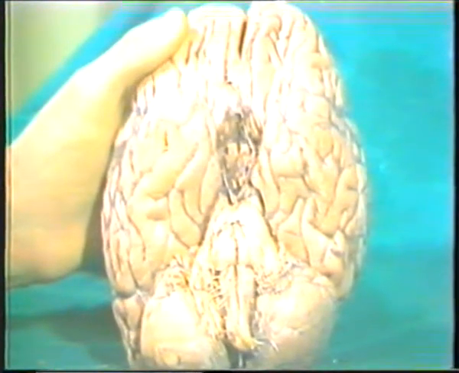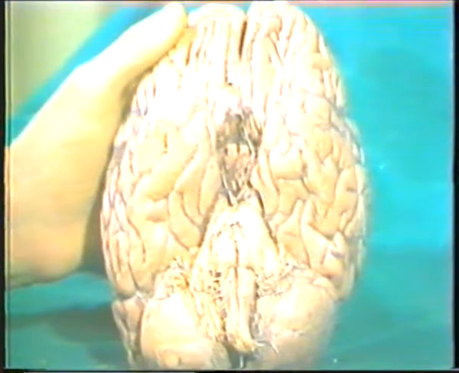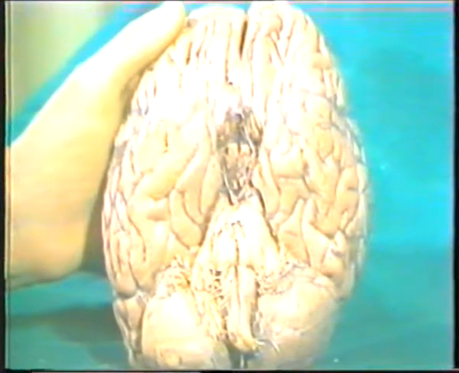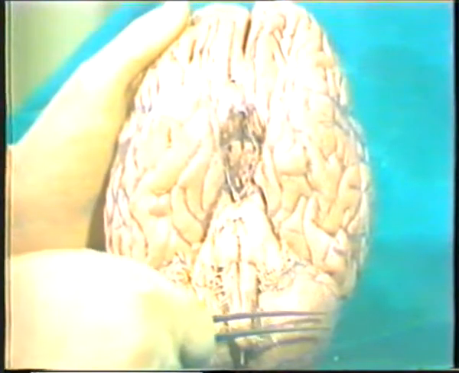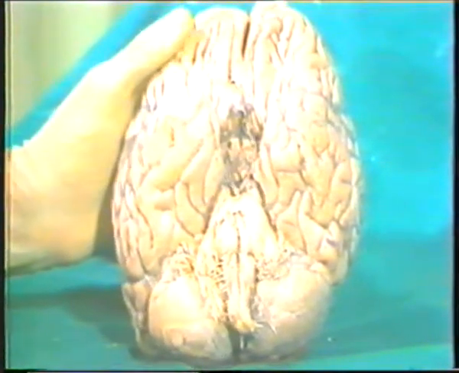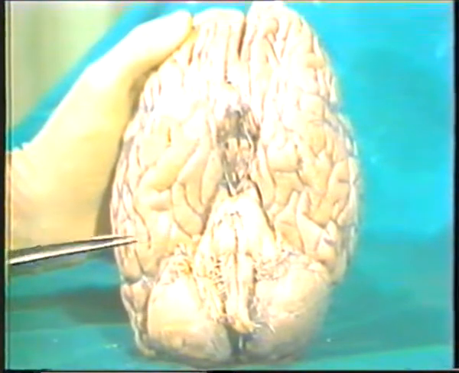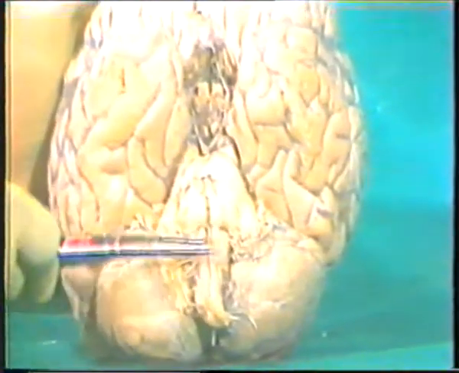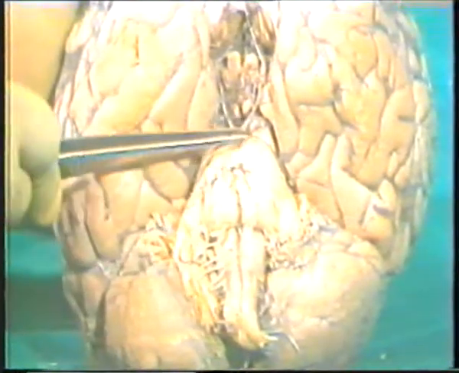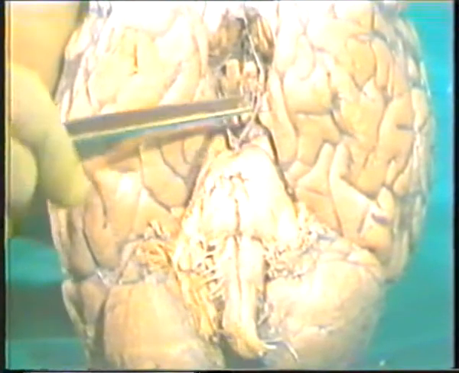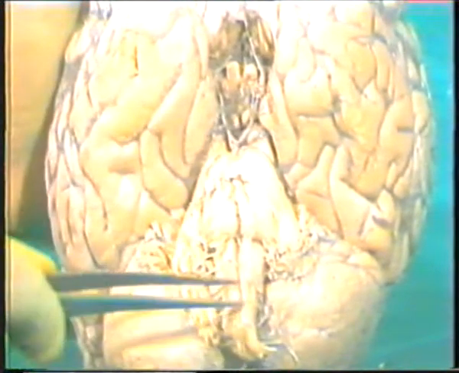Now, let us demonstrate the parts of the brain. The brain consists of two cerebral hemispheres, two cerebellar hemispheres, and brain stem. The brain stem consists of the medulla oblongata, pons, and midbrain from below upwards.